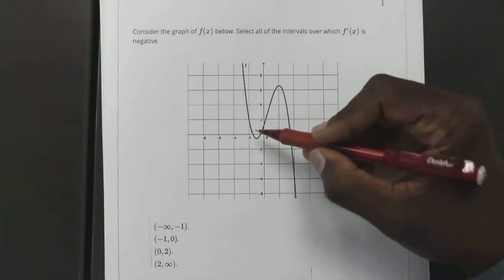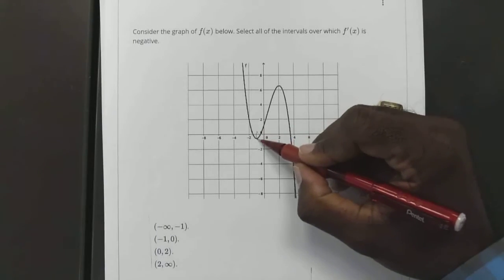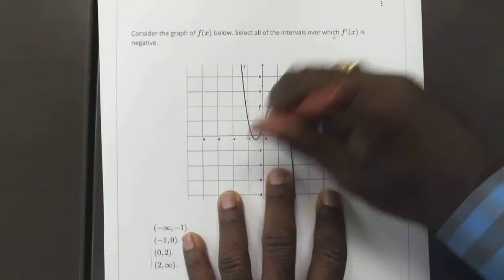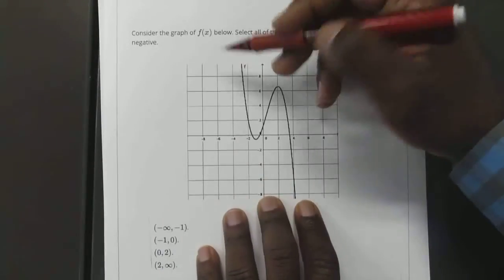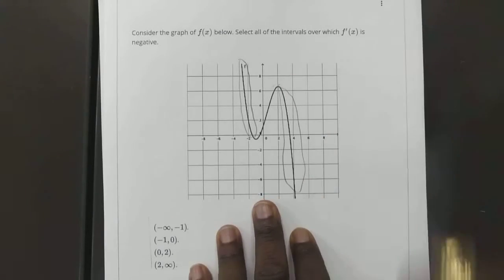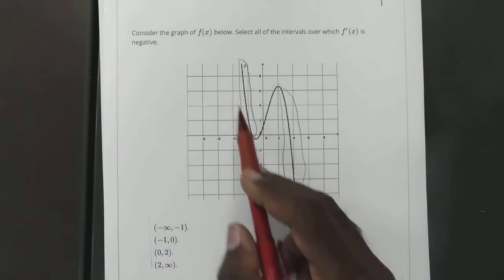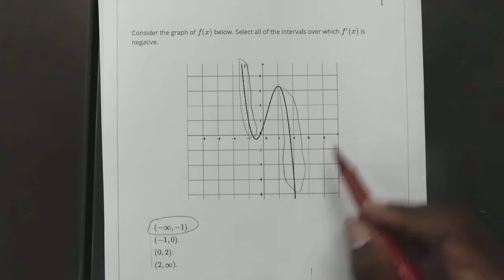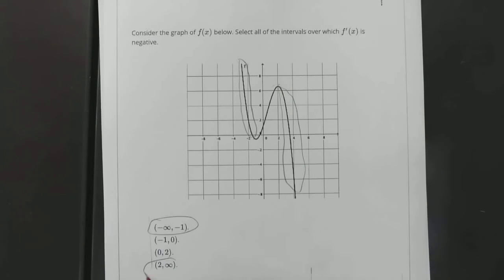Okay, so we know here that it's increasing on that interval. And it looks like that is probably negative 1. Oh, negative, I'm sorry, I should be reading positive, so it should be negative. So you should have negative infinity to negative 1 and 2 to infinity. Yep, so it's decreasing there and there. Yep, so from negative infinity to negative 1, because that's where it levels off and starts to go back up. And from 2 to infinity.